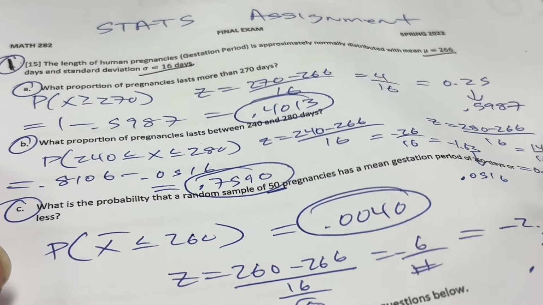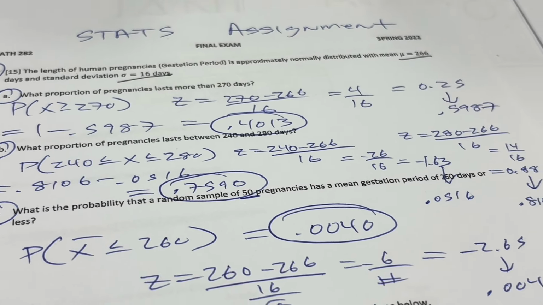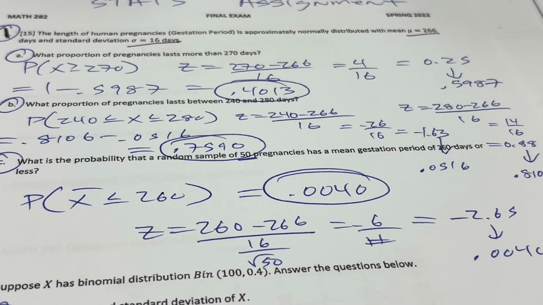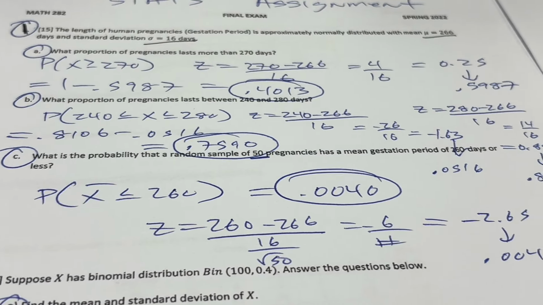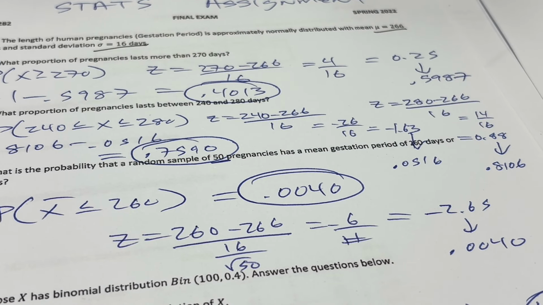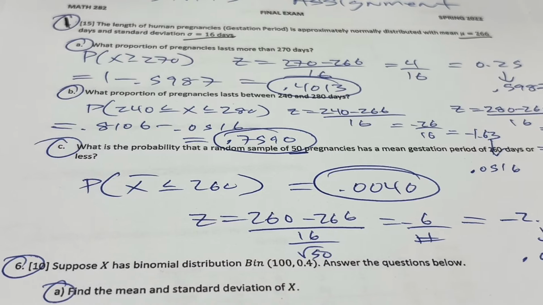All right. Z equals 240 minus 266 over 16. Z is 280 minus 266 over 16. I ought to get a z-score of negative 1.63 and a z-score of 0.88, and I look up the area associated with both, 0.0516 and 0.8106, and then I, pause this if you need to, I subtract.